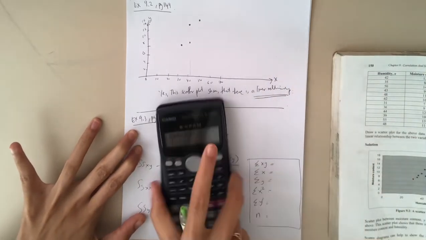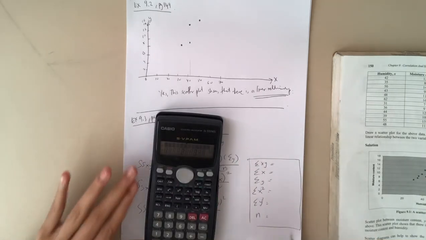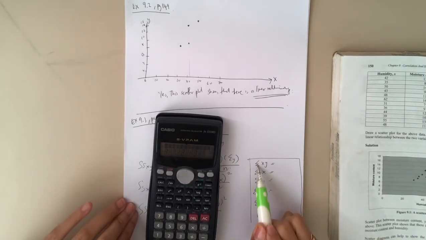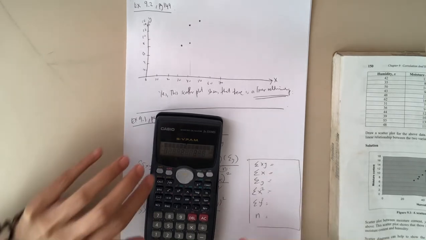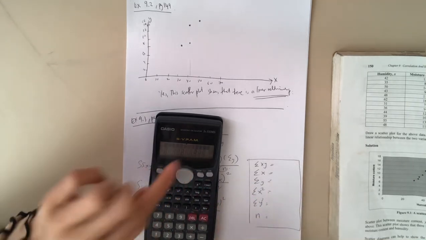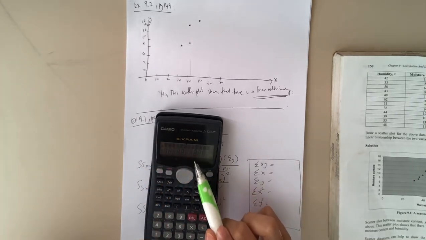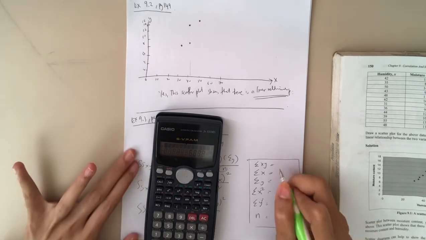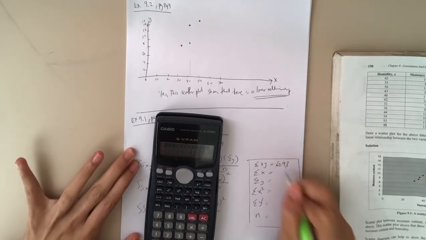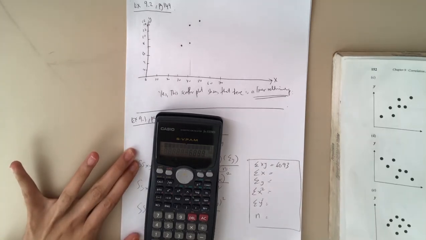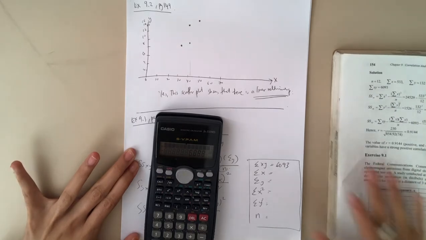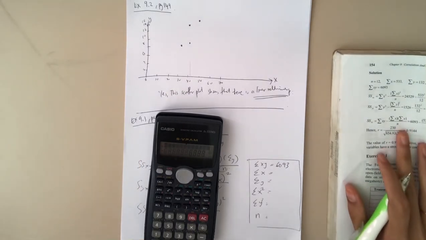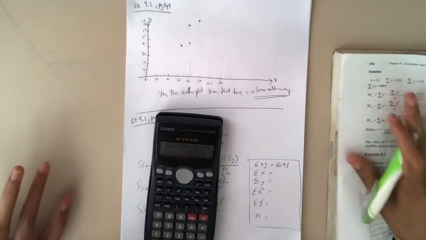So what we do is, for example, if you want to find the value of the summation of x, y here, it's 3 down here. So just press 3 and then equal. So you have 6093. If you want to check whether it's correct or not, you can check in the textbook.